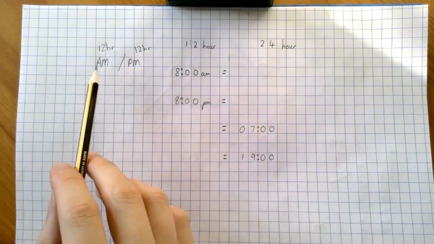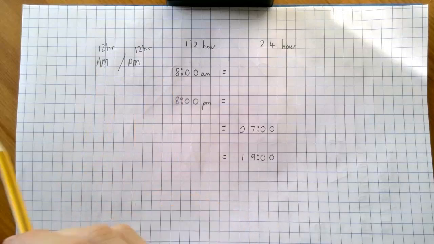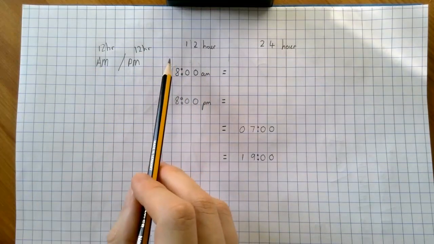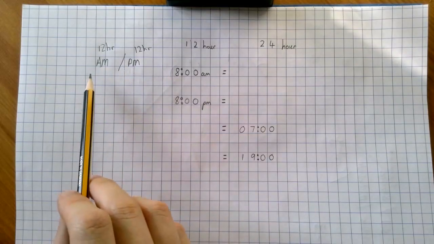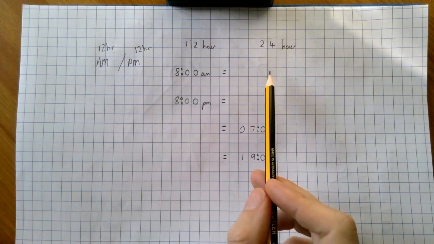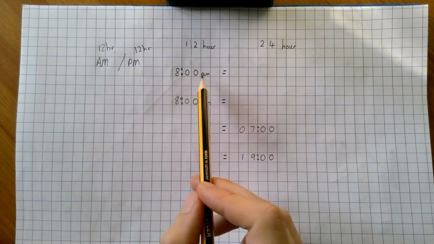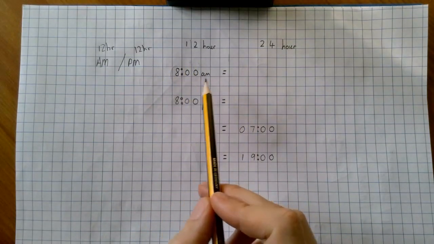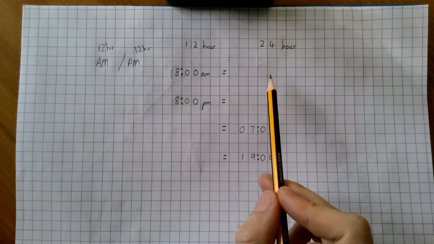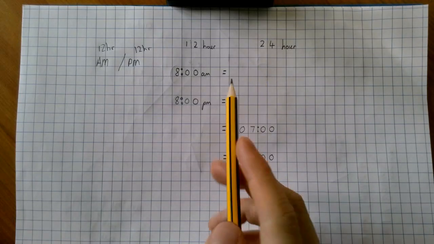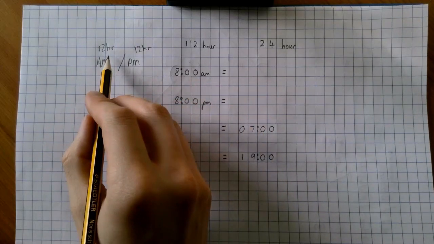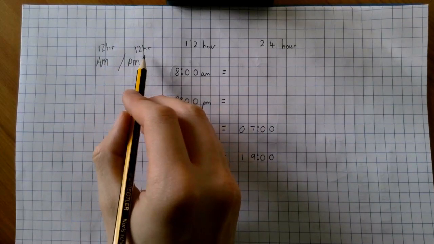And this is going to help us decide where the time is, whether it's really early in the morning or really late at night, or maybe it's close to the middle. But depending on these will impact on our 24-hour time, because if it's AM, it still has to represent that time. If you have your breakfast at 8 o'clock in the morning, you don't want to be representing it as 8 o'clock at night, because that'll be a very late time to have breakfast. So what we're going to think about first of all is our 12-hour and our 24-hour.